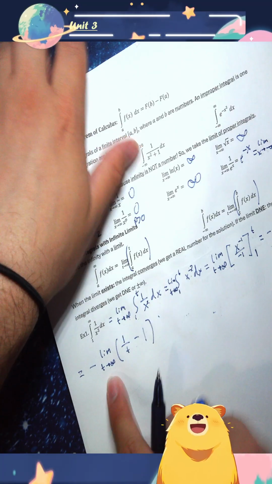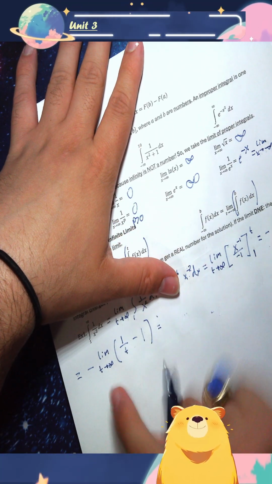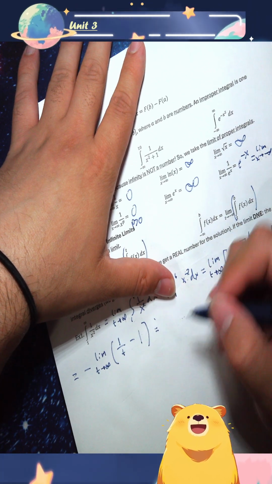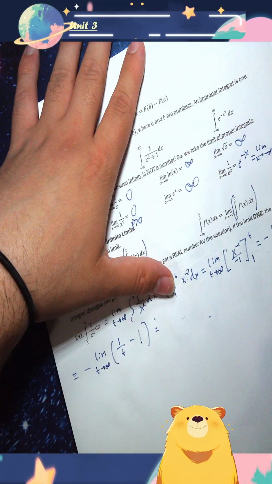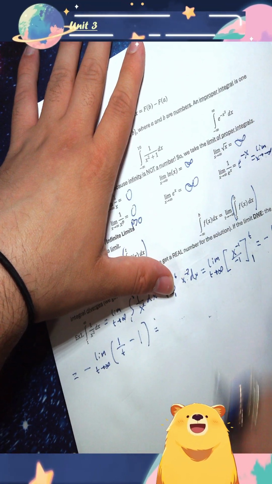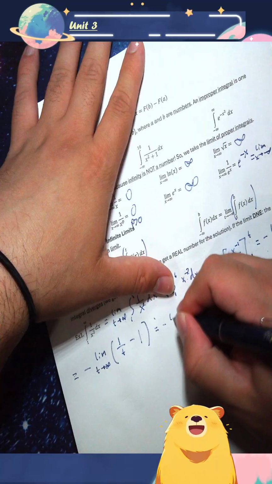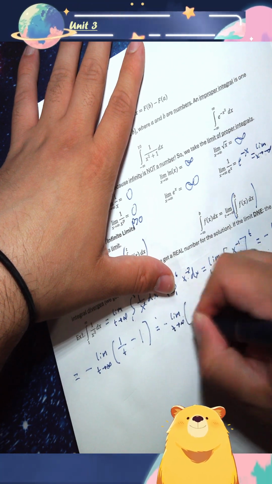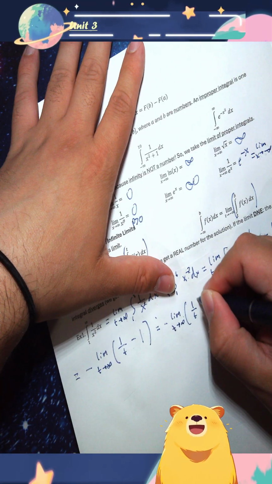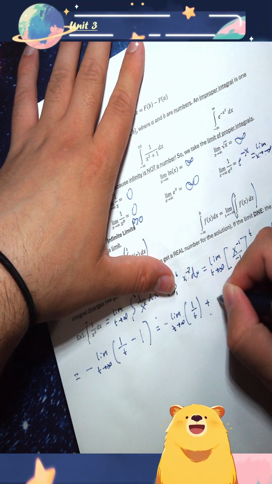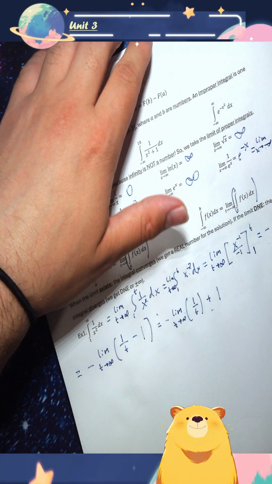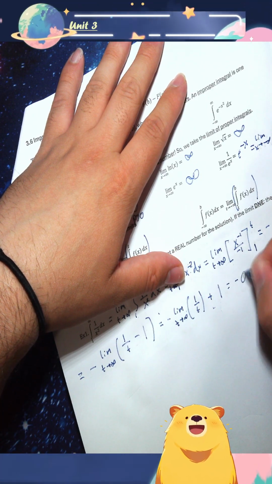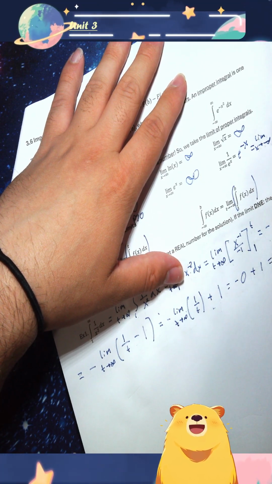And then you can go ahead and apply the limit here. We know the limit of a constant is just the constant, so really what we're doing, and I'm going to go ahead and let the negative occur here. We have negative limit as t goes towards infinity of 1 over t, and then plus 1. And then from here, we know that this limit should go towards 0, and we just have an answer of 1.